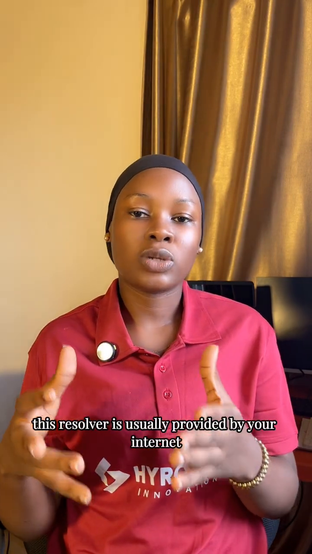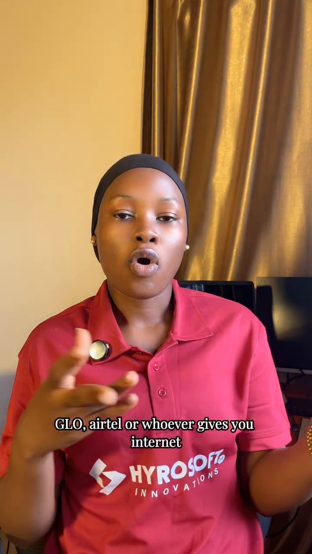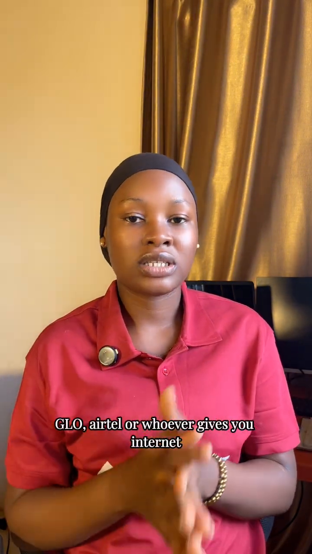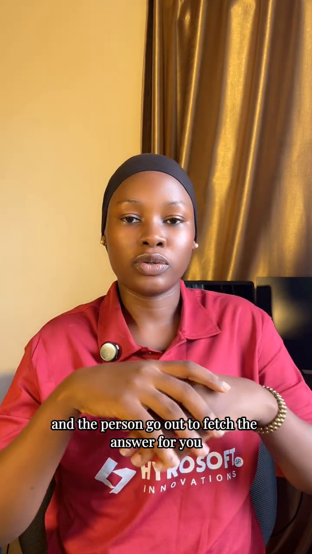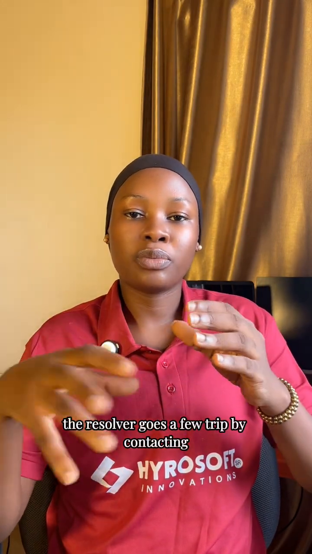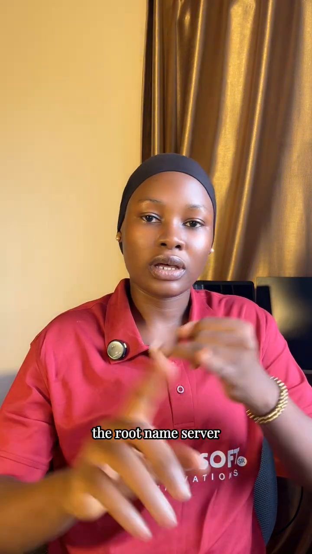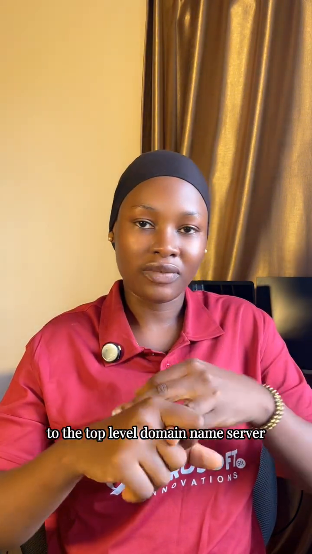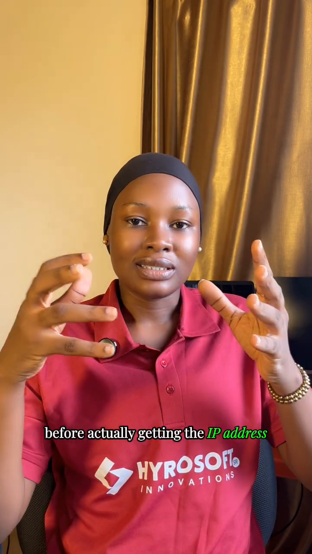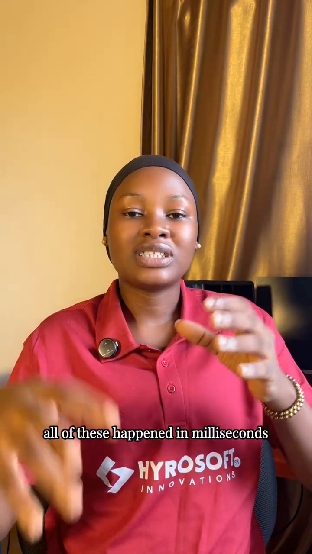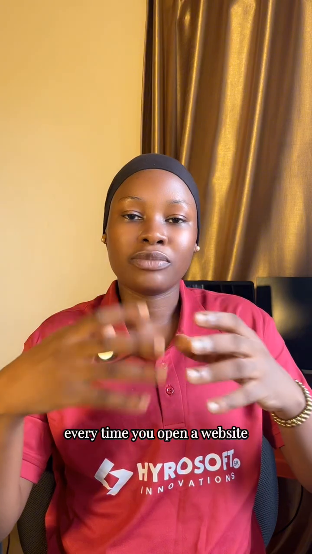This resolver is usually provided by your internet service provider, MTN, Glo, Airtel, or whoever gives you internet. The resolver is like asking someone a question and the person goes out to fetch the answer for you. So the resolver goes on a field trip by contacting the root name server, to the top level domain name server, to the authoritative name server before actually getting the IP address. All of this happens in milliseconds every time you open a website.